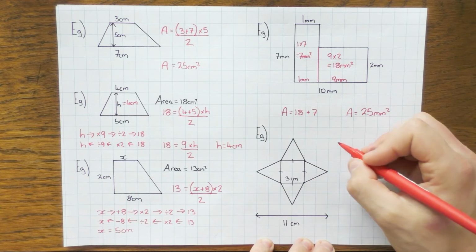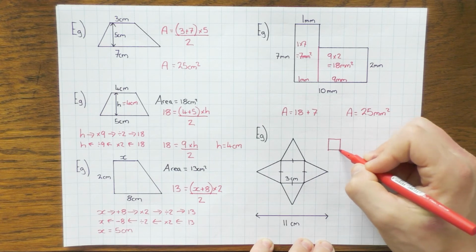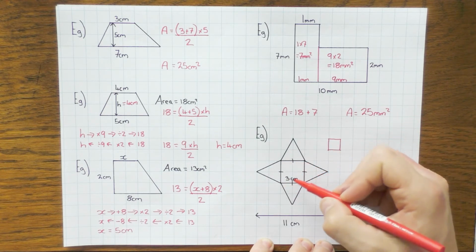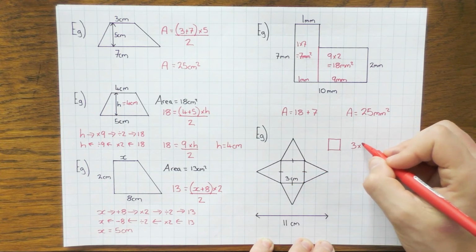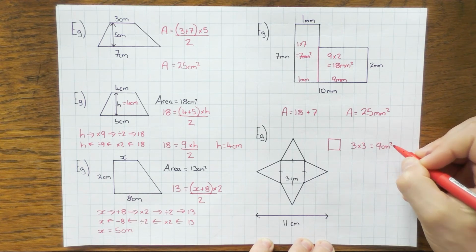Okay, so the first thing I'm going to do is work out the area of the square. So I'm going to split this up into its different shapes. Luckily, the question's already done that for me. So the area of the square, base times height. Remember, it's a square, so 3 times 3. And that's going to obviously give me an area of 9 centimeters squared.